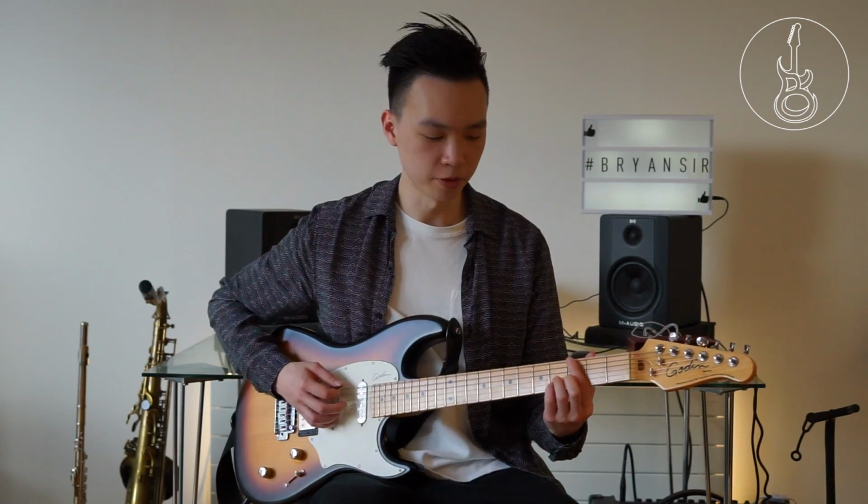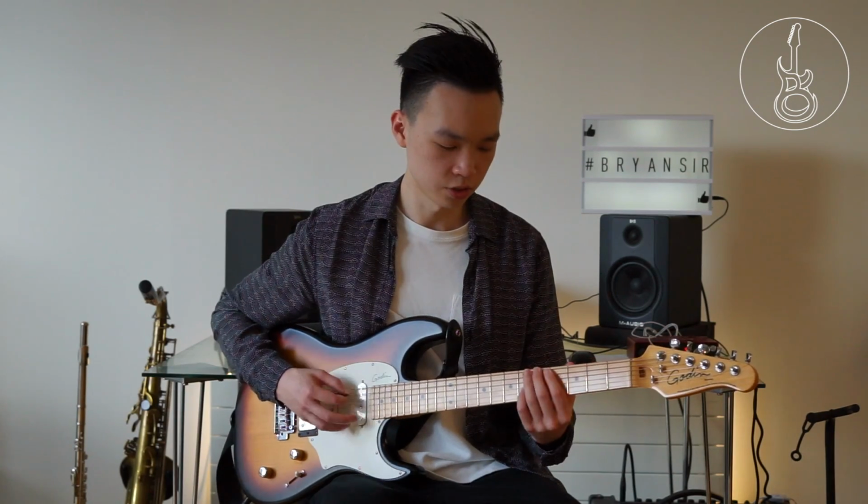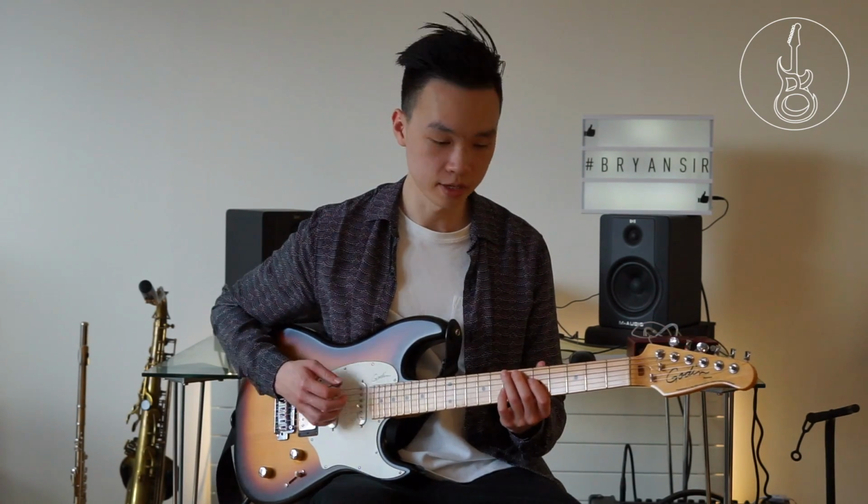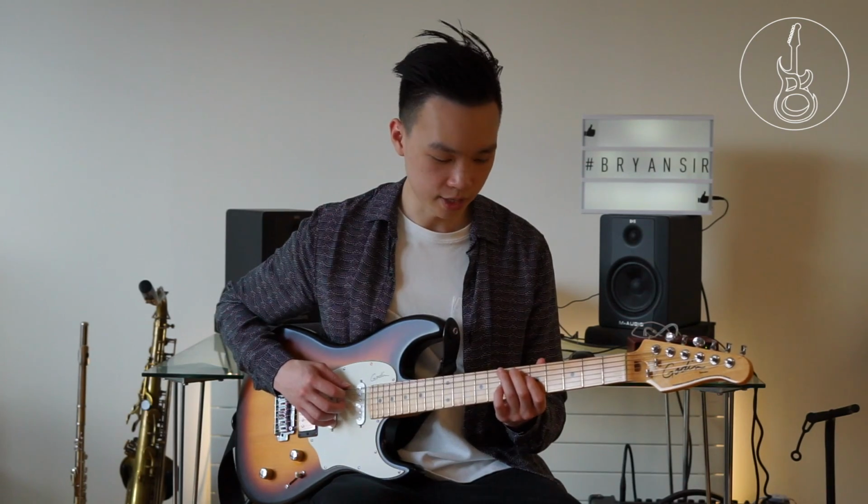So let's get started. The first inversion that we're going to play with the G major 7 chord is with the third on the bass, the next chord tone up from the root. You can simply go up the G major scale, 1, 2, 3, G, A, B, and we're going to voice it like this.